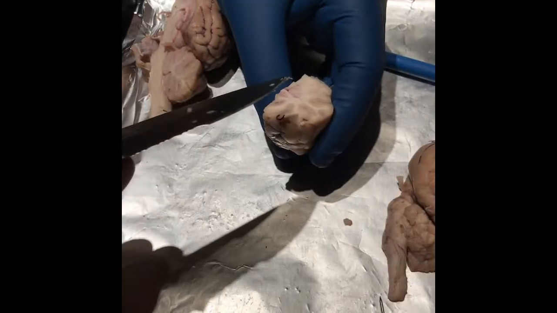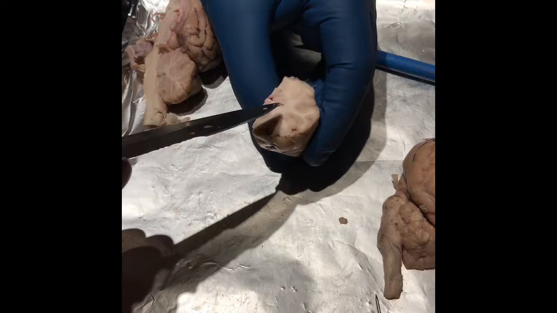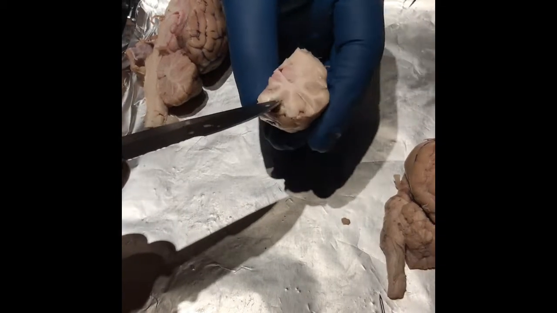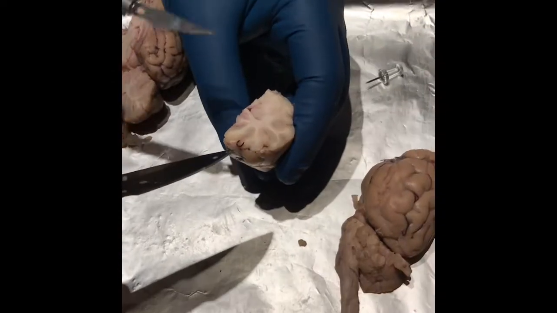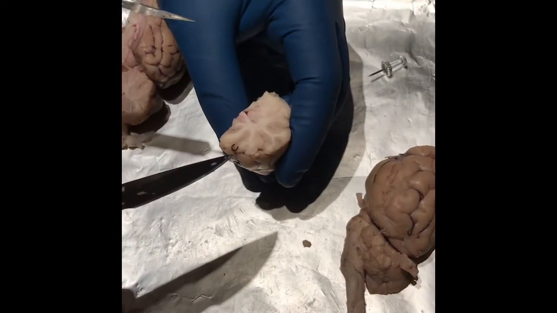So the corpus callosum. Let me see this. You don't have the gloves on. It's kind of hard to tell with it being split like that. It would be this part right here, correct?